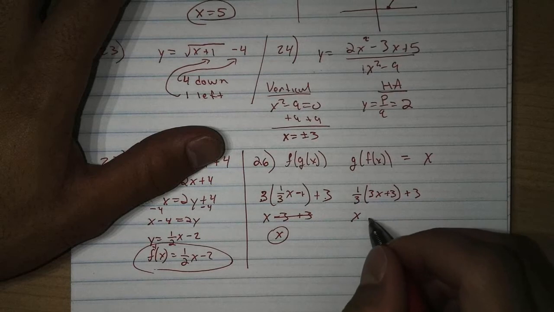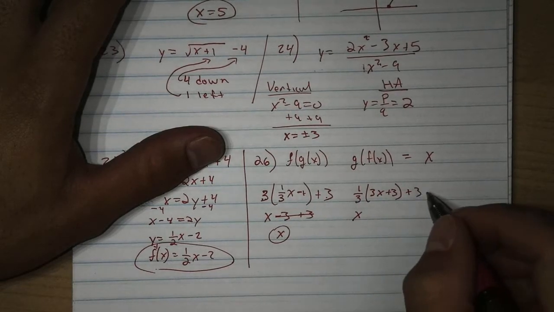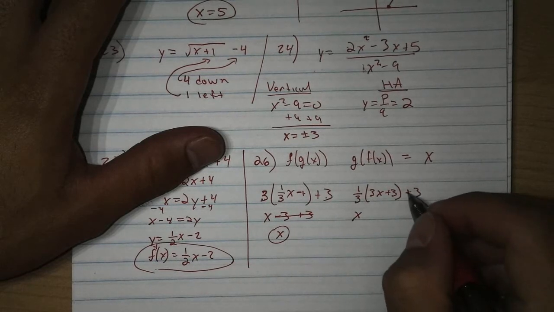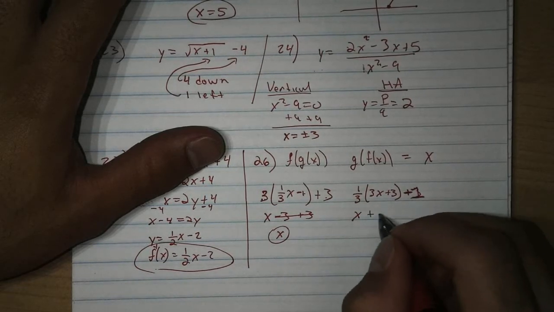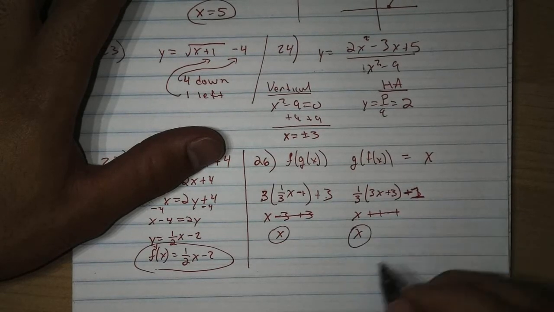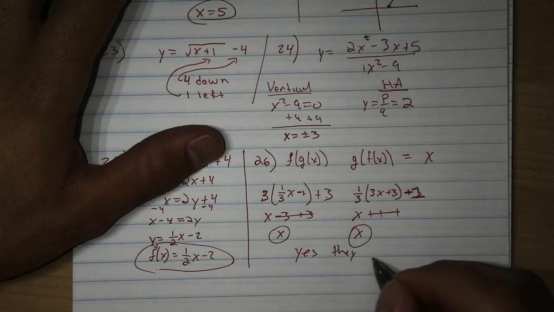Excuse me. This should be minus 1. I'm sorry. Minus 1. So minus, that gives us plus 1. Then the minus 1 comes down. Cancels. We get x. So yes, they are inverses.